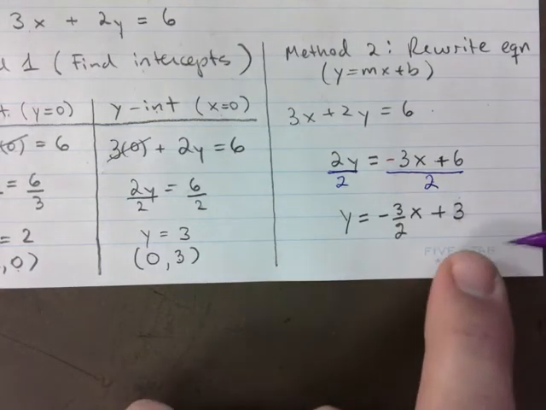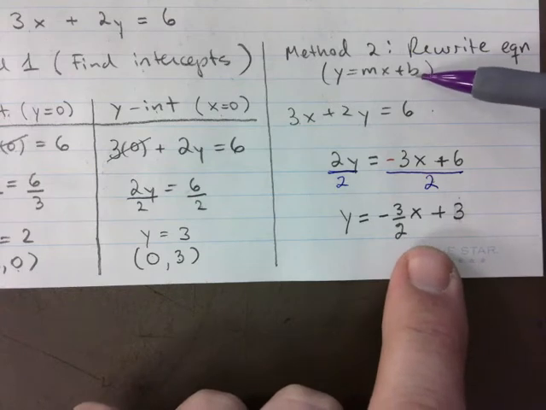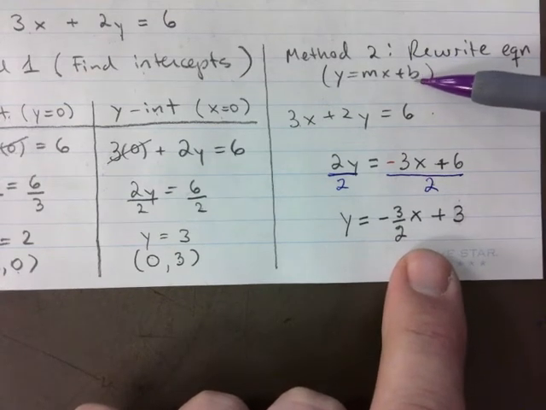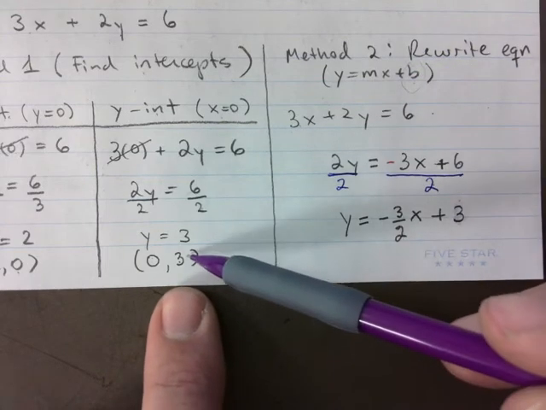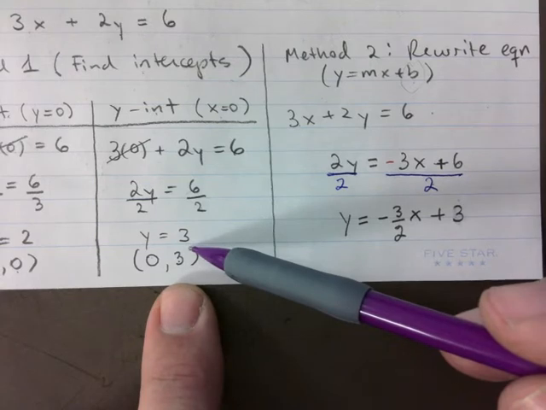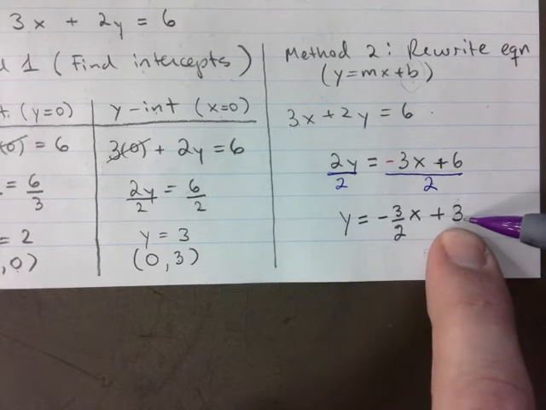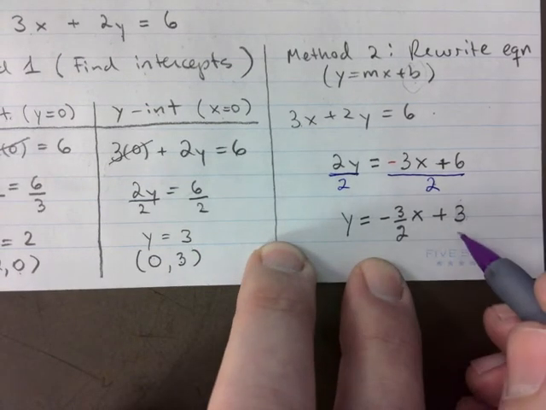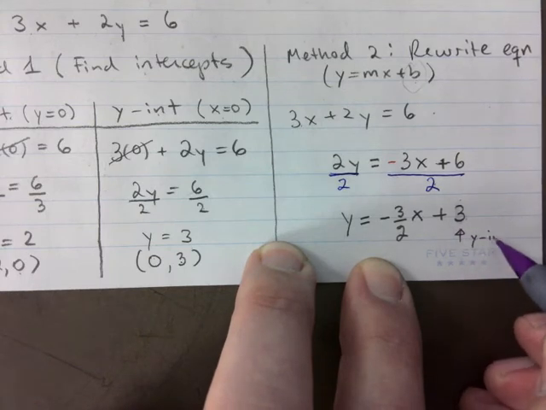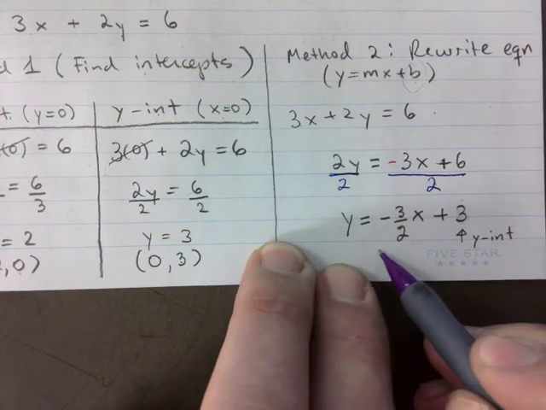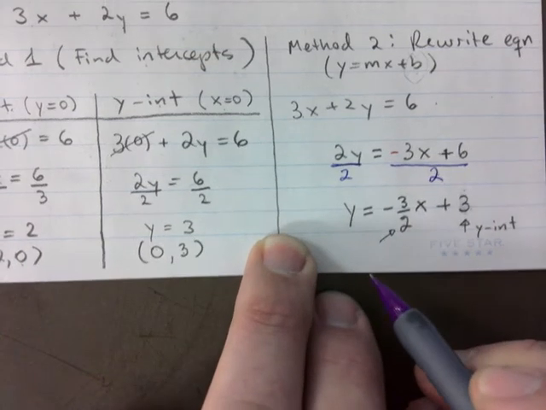And I don't know if you remember that b is really the y-intercept. That constant in the back is the y-intercept, which we know is 3, right? We've already done the work. This is just to confirm this is the y-intercept, and that is our slope.